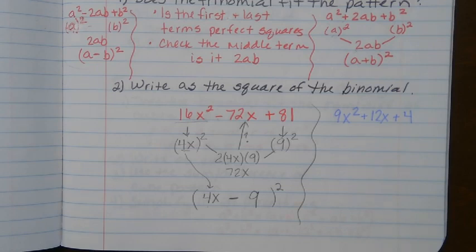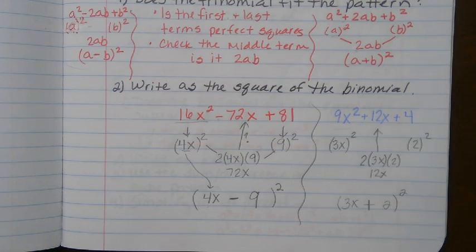Check and see if that's a perfect square binomial. And if it is, write it as its perfect square. And if you get the answer, put it in the chat for me. Move on.